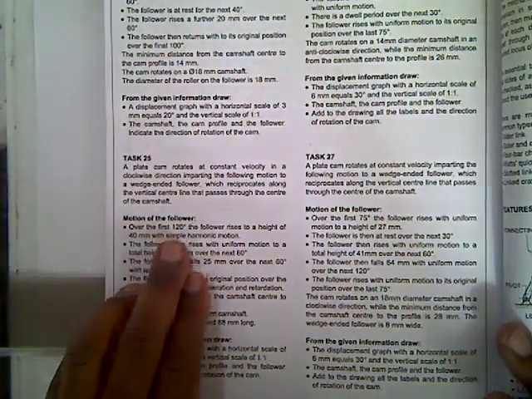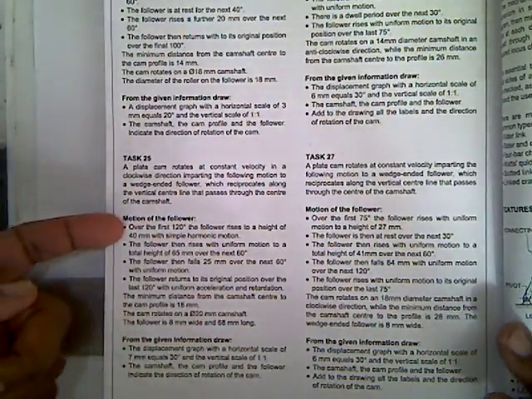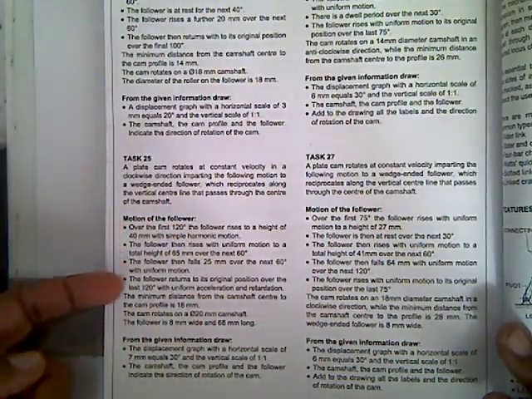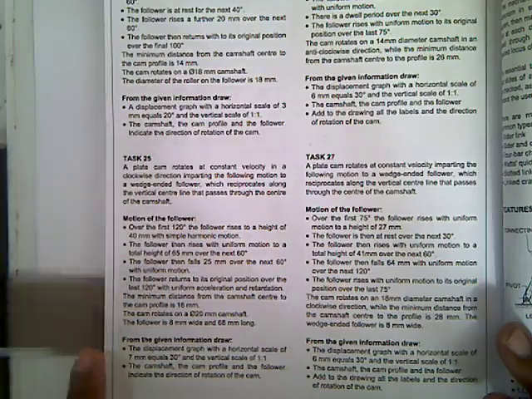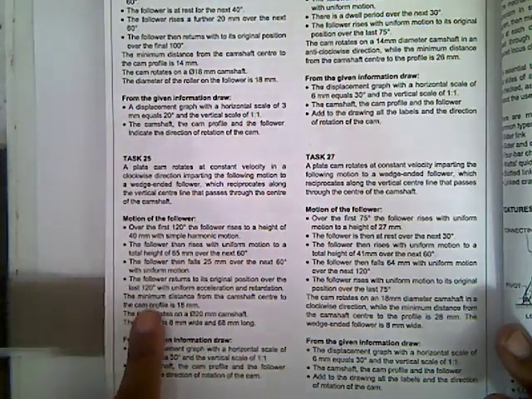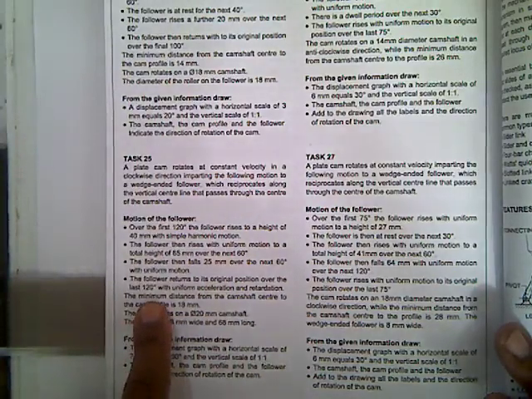The motion of the follower: there is the motion, how the follower is going to move, 1, 2, 3, 4. Now, this is the information that we want to start with.